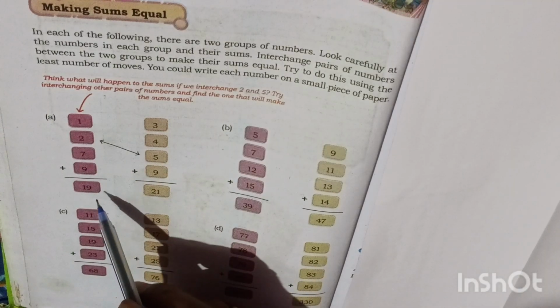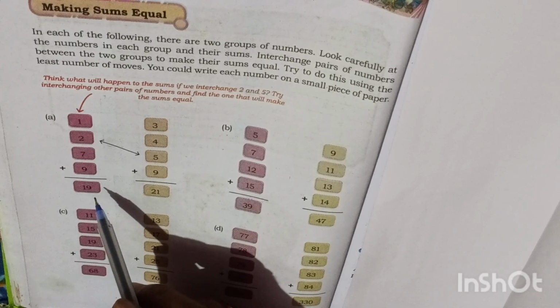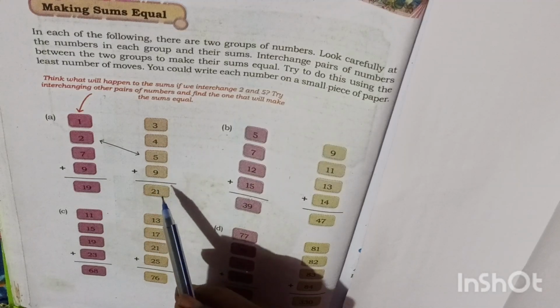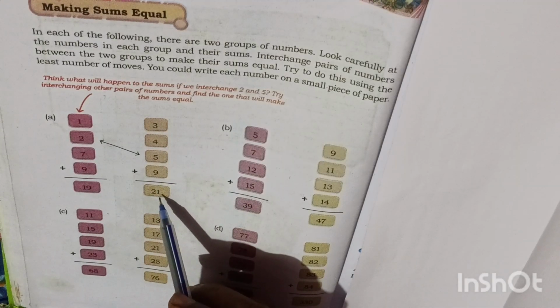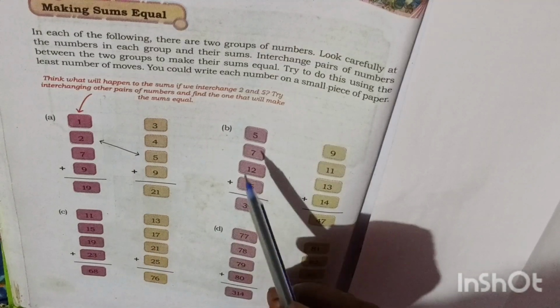So the sum becomes 22. If 2 comes to the second group, then 3 less. That means 21 minus 3, that is 18. So it cannot happen.